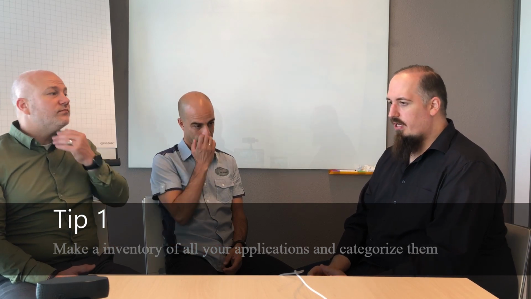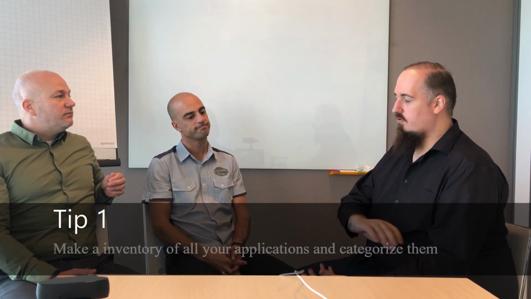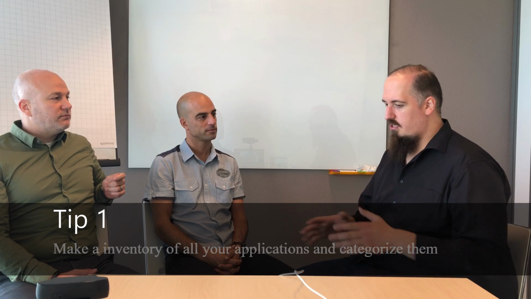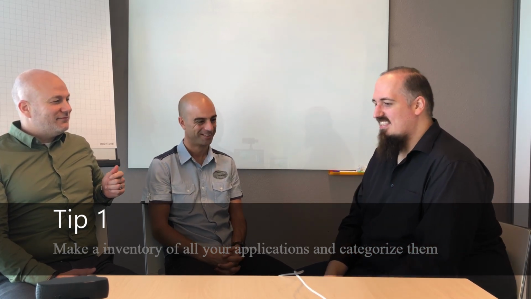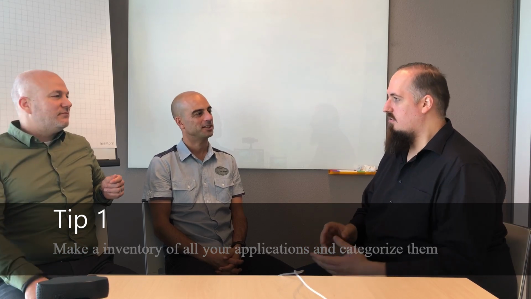So really take a look at your entire application landscape and categorize them in truly SaaS applications, legacy applications, web applications like intranet, or mobile applications, local applications.